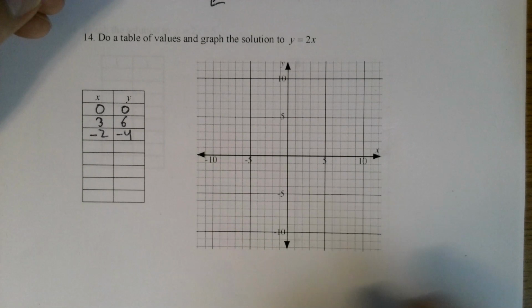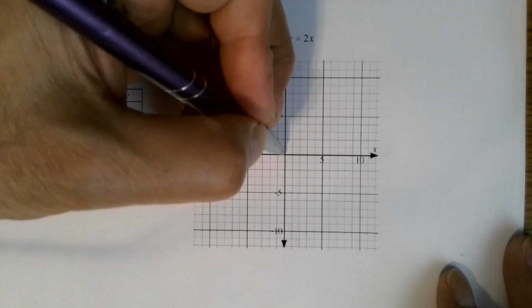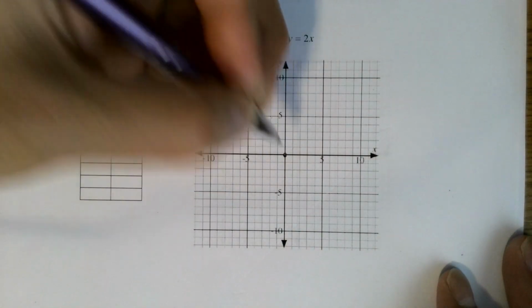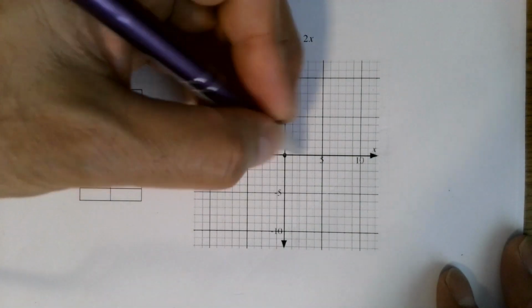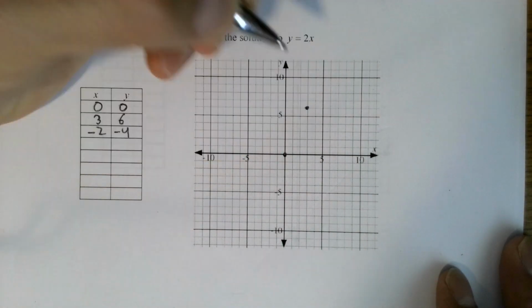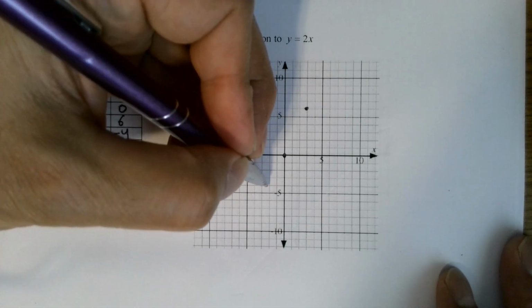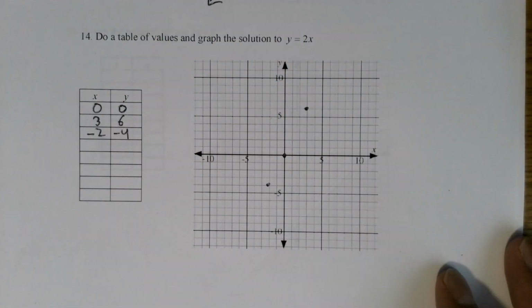Okay, and now let's put those on our graph and see whether or not we get a straight line or a triangle. If it's a triangle, we need to go back and see what we did wrong. 0, 0, 3, 6, and negative 2, negative 4. Hey, straight line, good news.